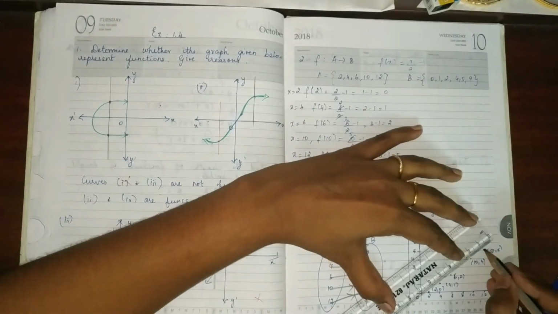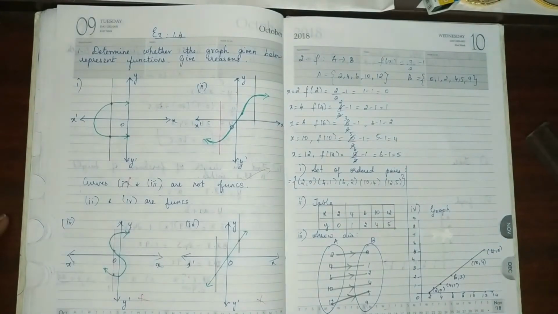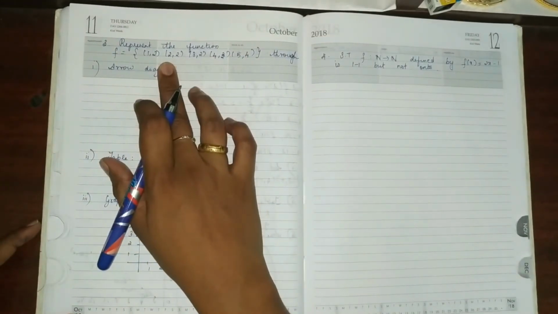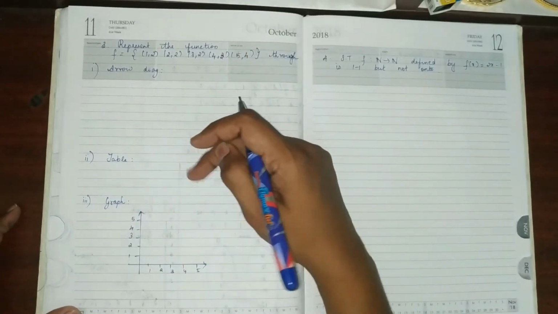After plotting, join them with a straight line. So this is how you do the ordered pairs, table, arrow diagram and the graph. The third question: represent the function f, which is already given to you, through arrow diagram, table and the graph.